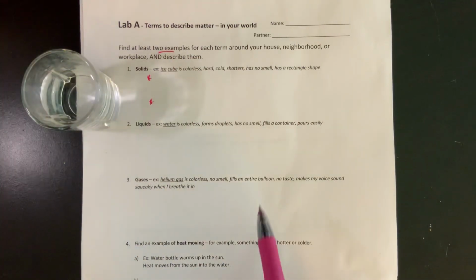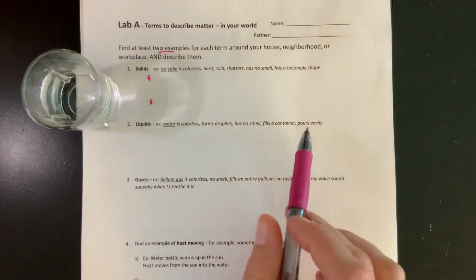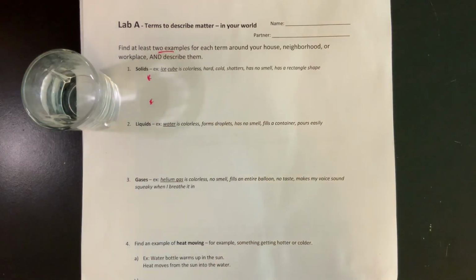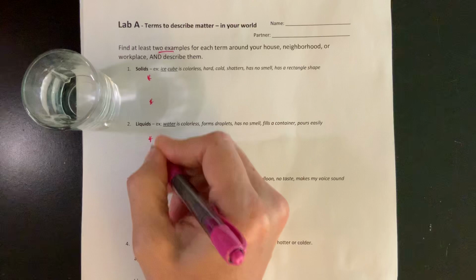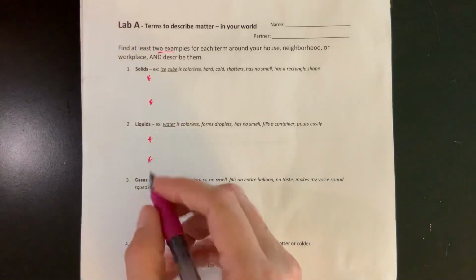You might also find some liquids. So I have a little bit of water here. Again, it's colorless. It forms droplets, doesn't smell, fills up the container. It's easy to pour. I'm not going to demonstrate that for you right now, but find 2 other liquids, give a description of them. Gases, you could think about helium gas in a balloon.